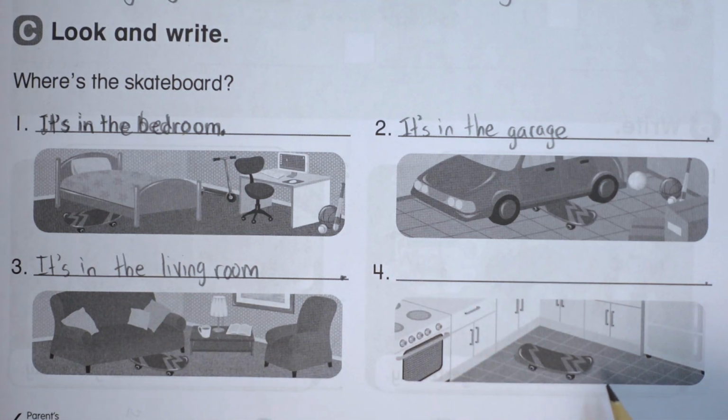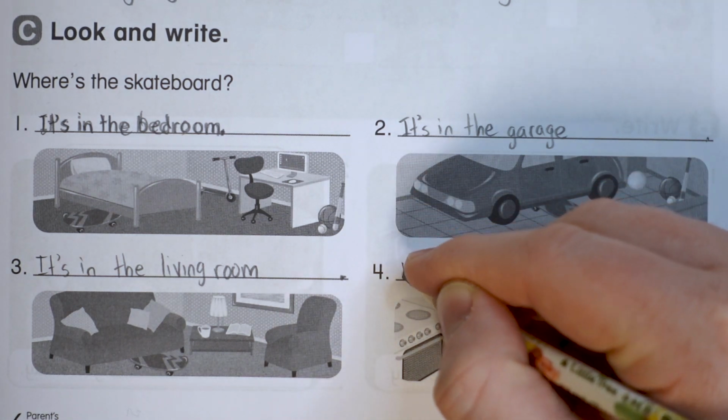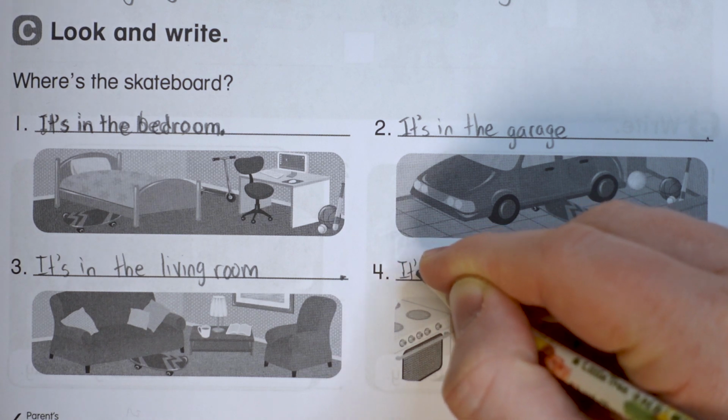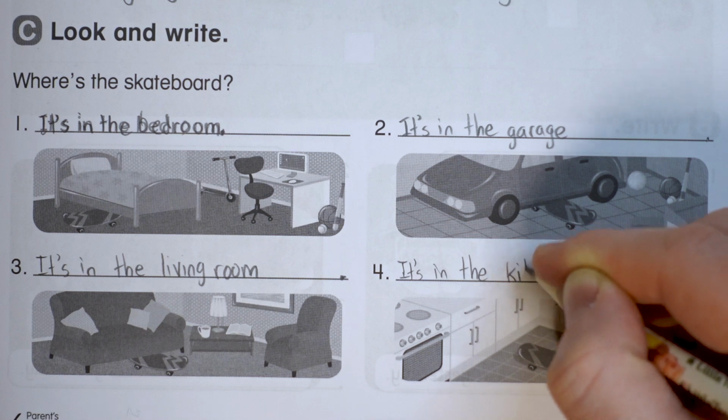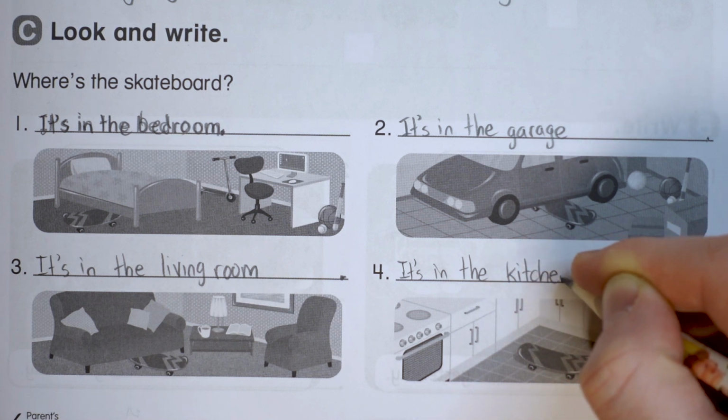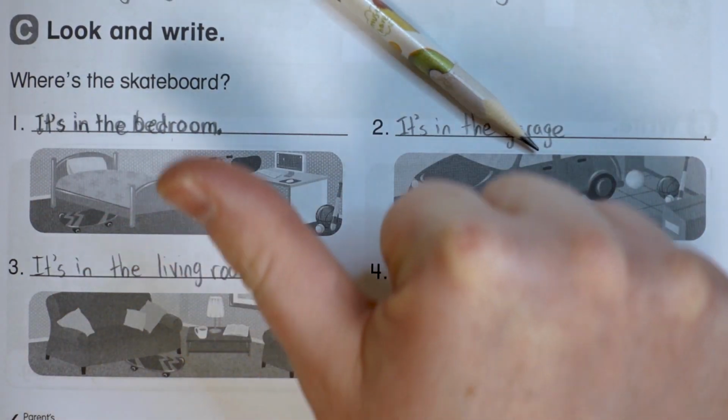Number 4. Where's the skateboard? It's in the, here's a stove, here's a fridge, so let's say kitchen. It's in the kitchen. Period. We are all done. Very good job, everyone.